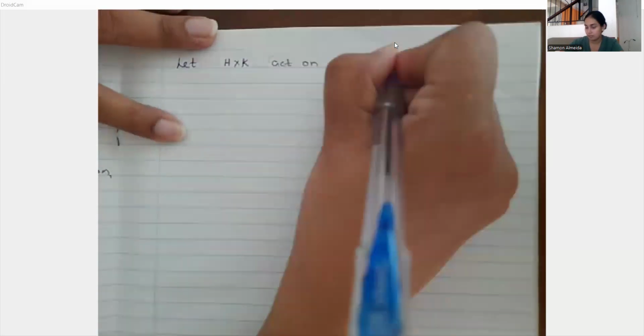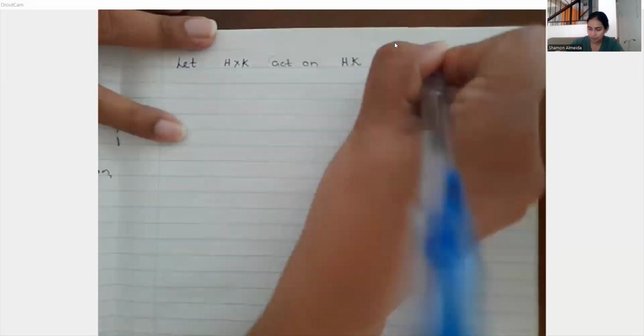So let me write it this way. Let H cross K act on HK as follows.